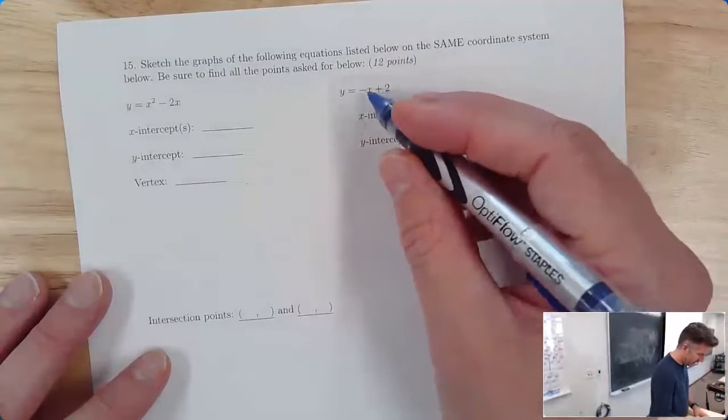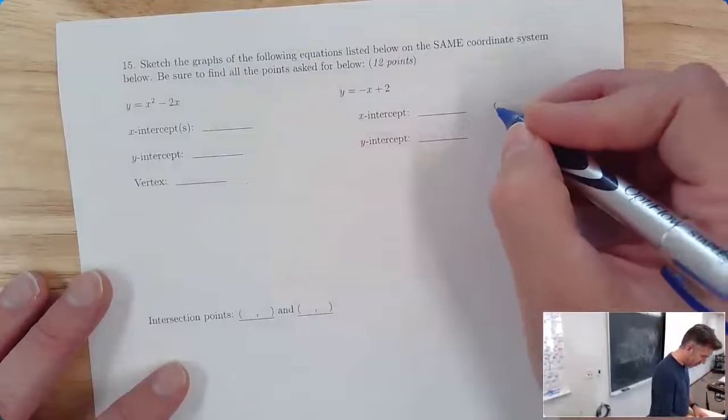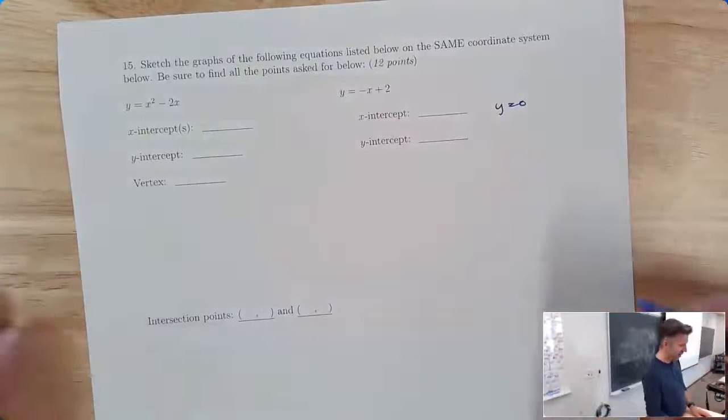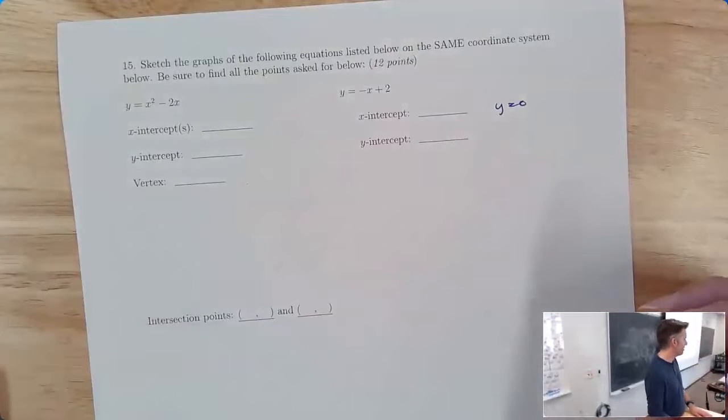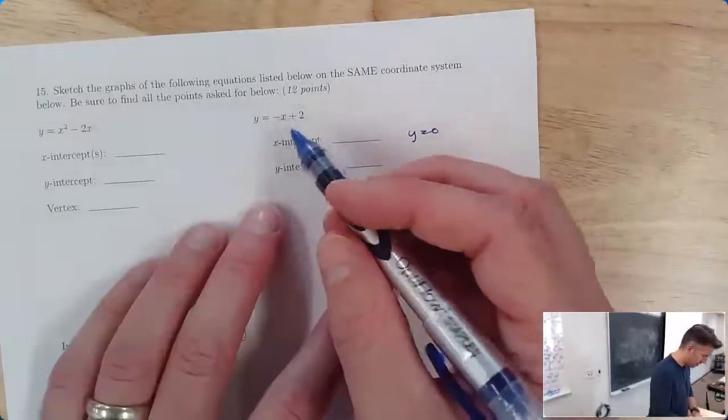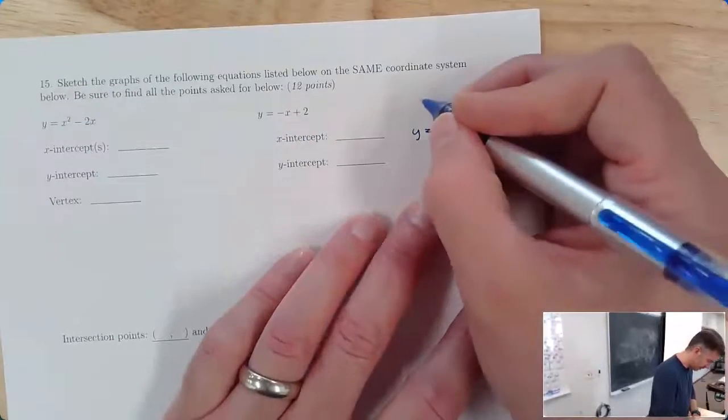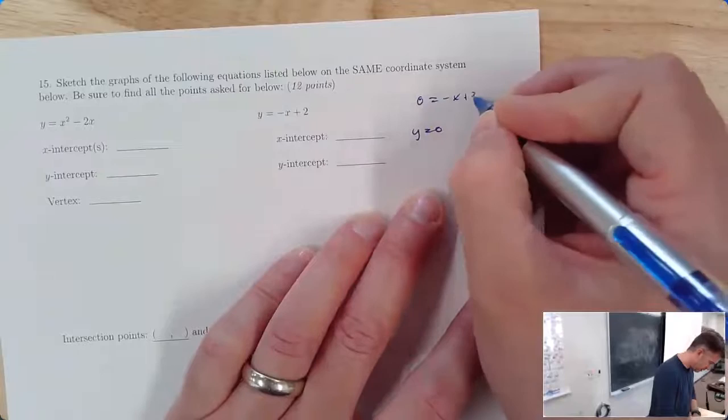So here for this line, the x-intercept, if I set y equal to 0, I should have written the y-intercept first. Usually we do the y-intercept before the x-intercept. Oh well. So we set y equal to 0, I get 0 equal to negative x plus 2. So x is going to equal 2.